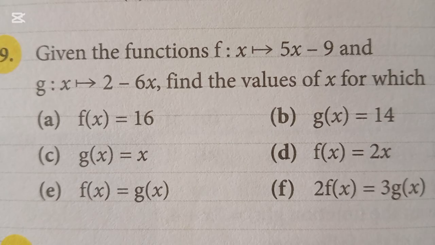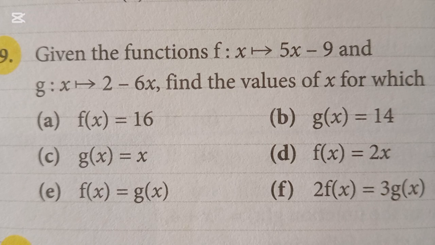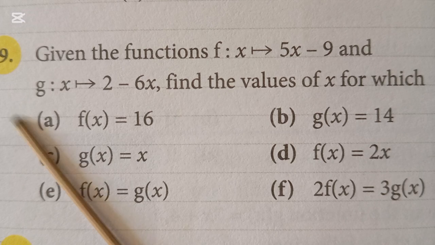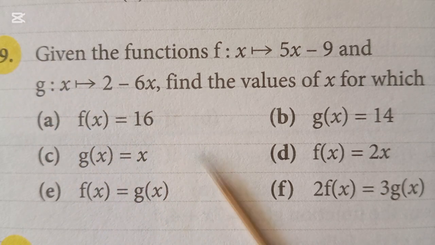The statement of question number 9 is given that the function f(x) equal to 5x minus 9 and g(x) equal to 2 minus 6x.